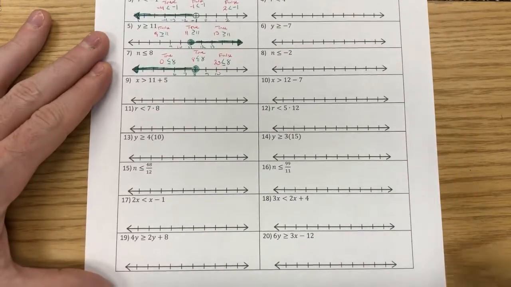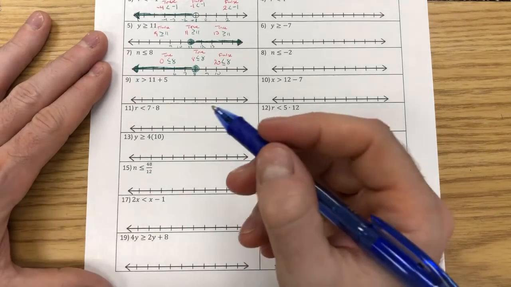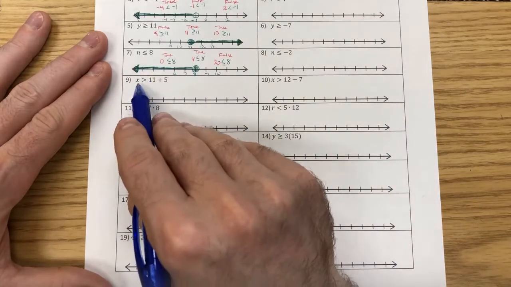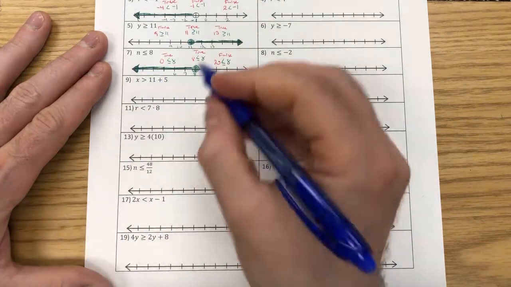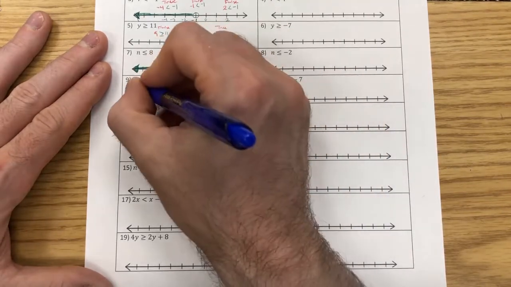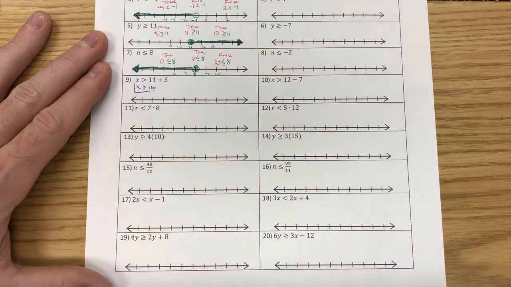For some of the later ones, we're simply taking the equation, or in this case, the inequality, and we're going to work it out a little bit. X is greater than some value. I have to do something before I can figure that out. So I'm going to take 11 and add it to 5. X is greater than 16.